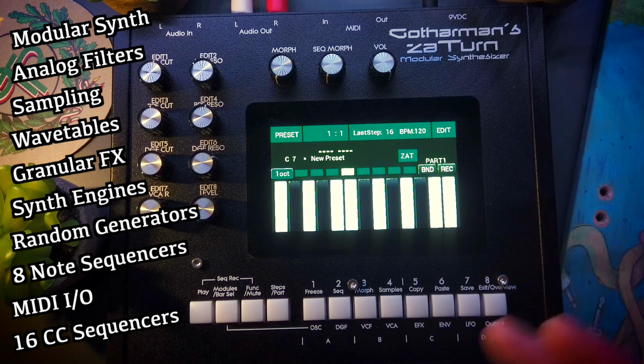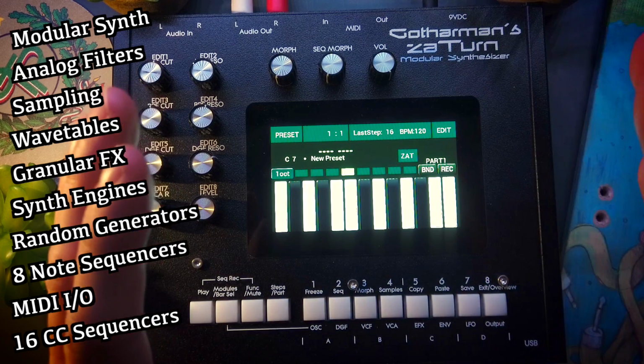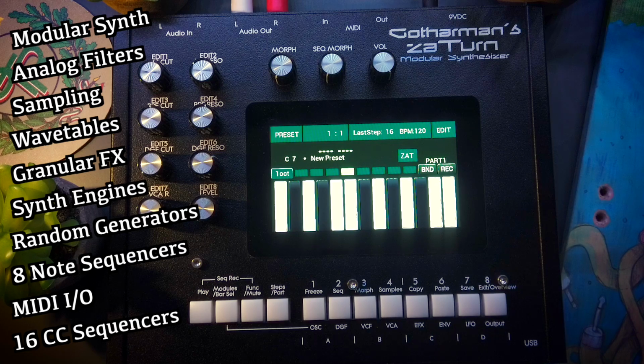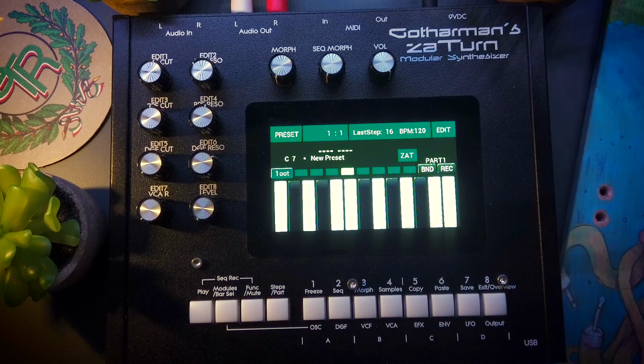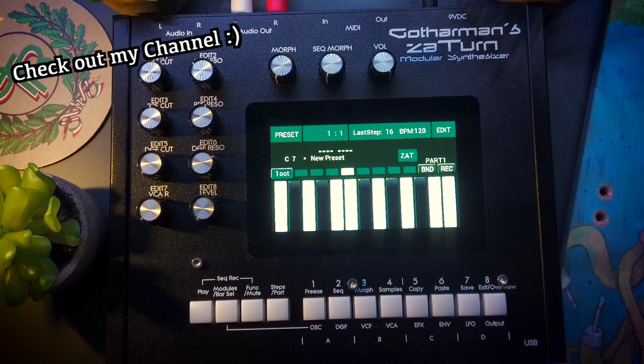So yeah, there's just so much functionality packed into this device that it can really keep you busy for quite a while. I've had this for a couple of weeks. I'm deep into Gotharman instruments. If you know my YouTube channel, you've probably seen a bunch of videos already.